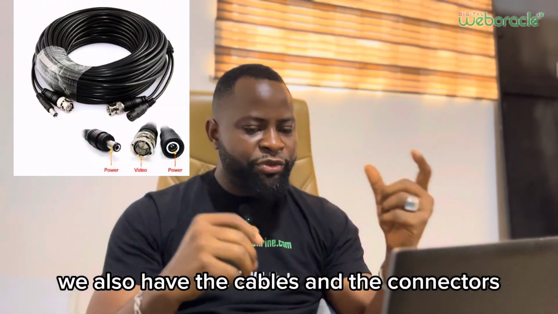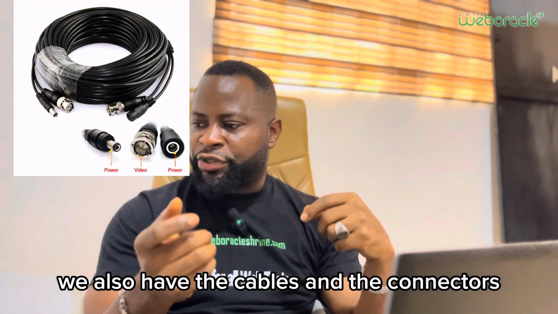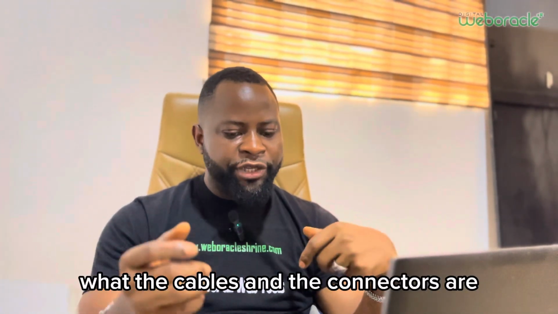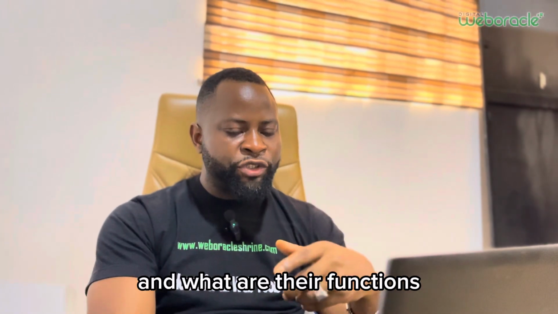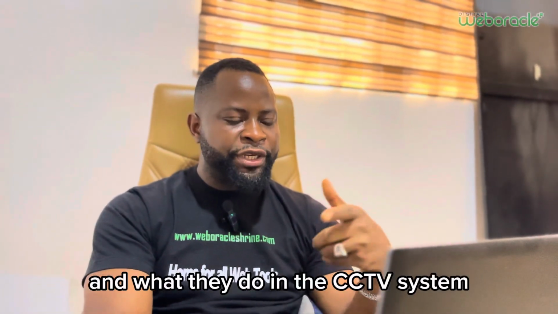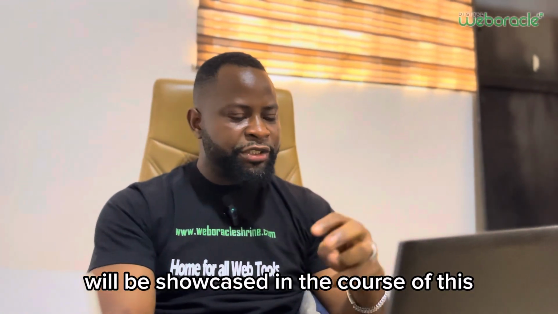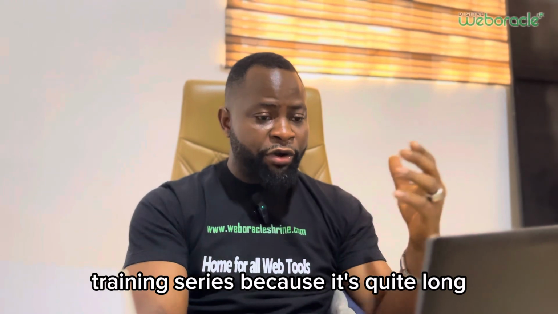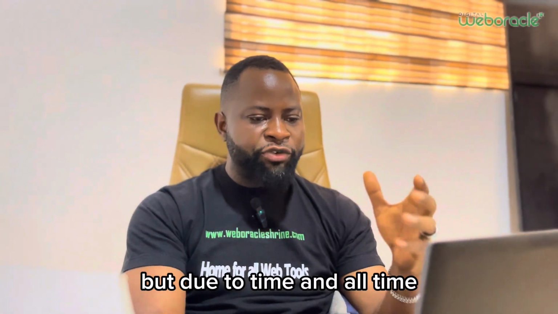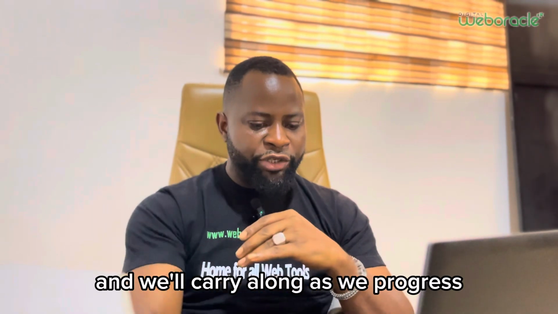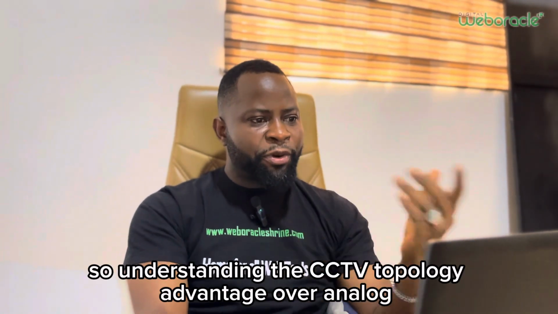We also have the cables and the connectors. I'll be showing that too in the course of this, so you understand what the cables and the connectors are, what their functions are, and what they do in the CCTV system. All that will be showcased in the course of this training series. Because it's quite long, due to time, we'll be unleashing the content section by section and we'll carry along as we progress. So, understanding the CCTV topology.